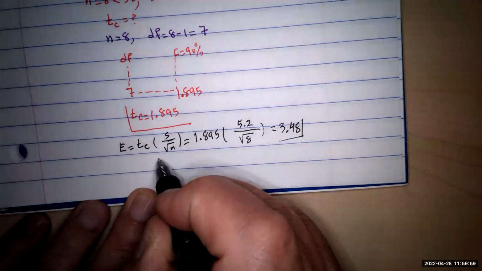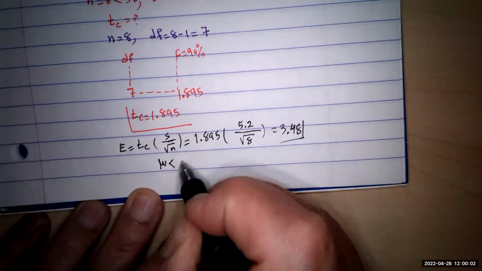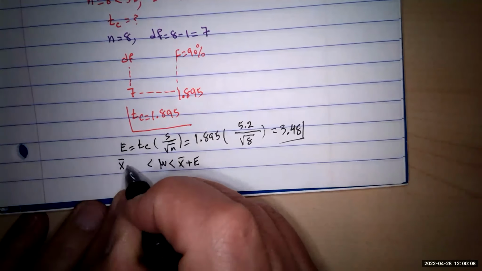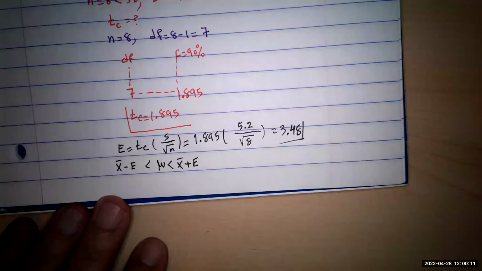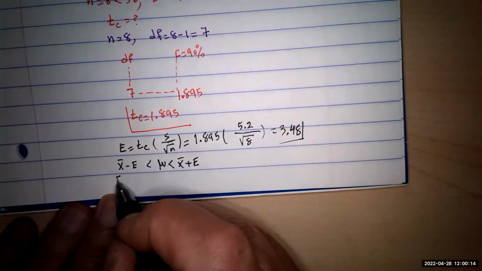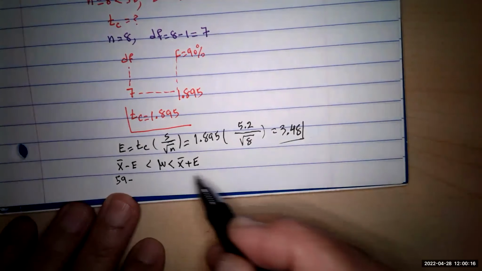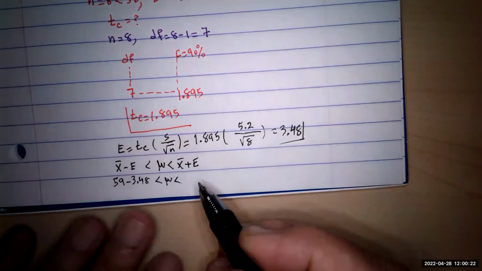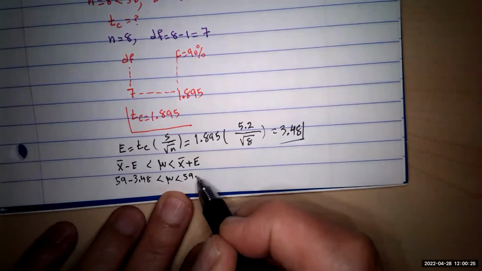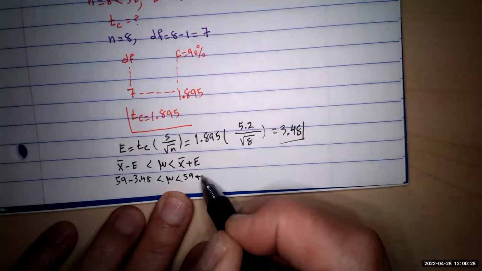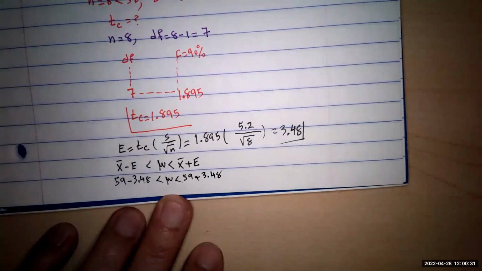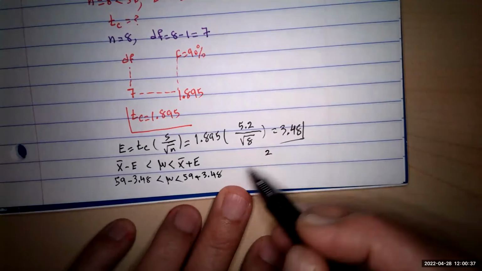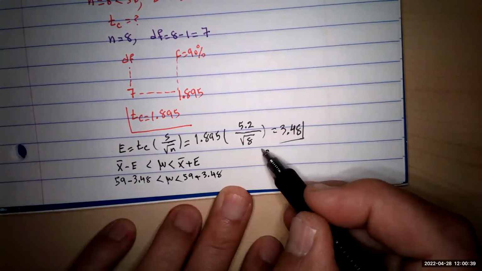So the interval, this is it. Mu is going to be between x bar minus e and x bar plus e. Then we substitute x bar of $59 minus e, which is 3.48. And this is the mu, and 59 plus 3.48. That is going to be the case if you simplify it.